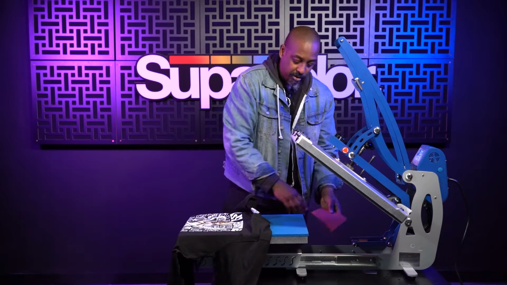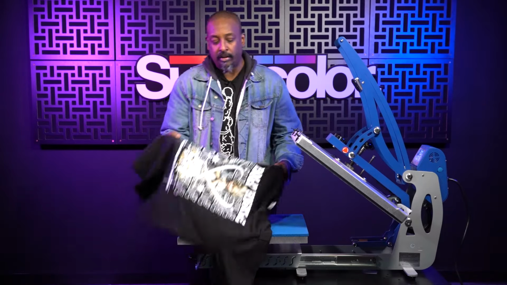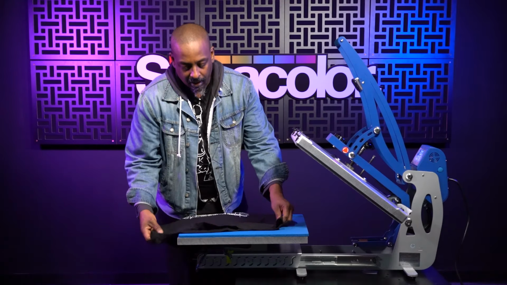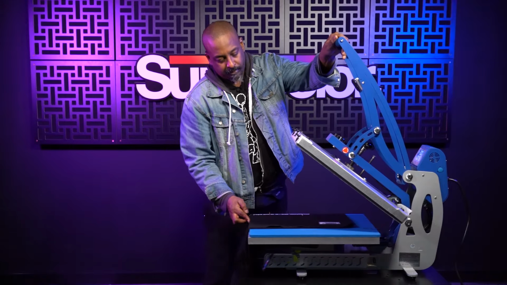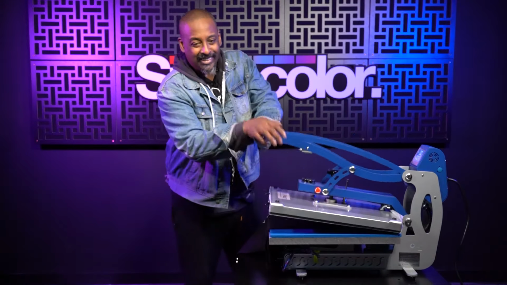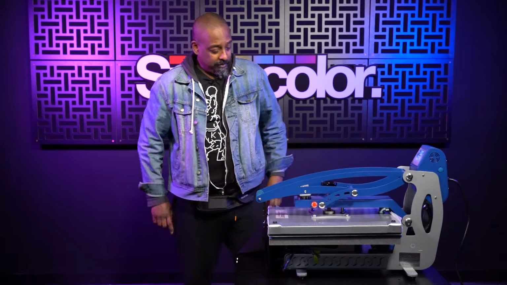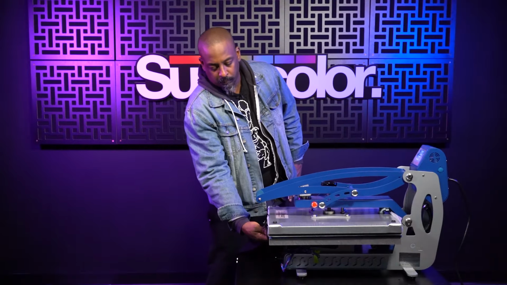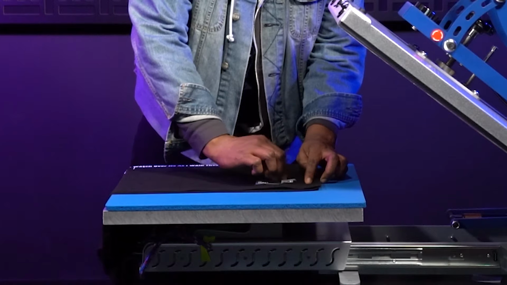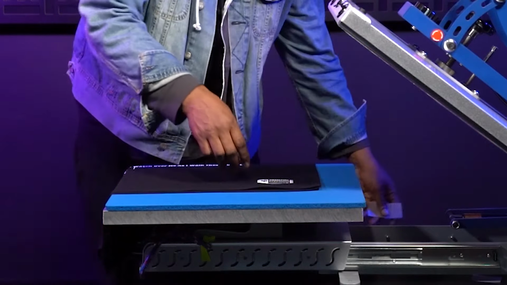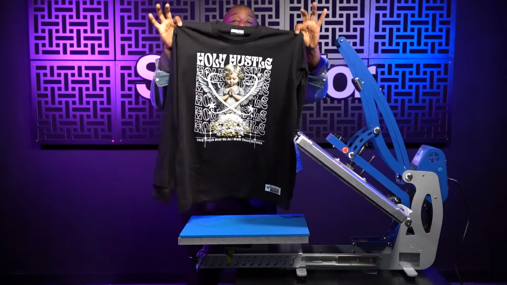So last thing we're gonna do, just to give it a little extra flavor, I'm gonna add a locker label. Super Color, T-Shirt Help Desk. Hot 15. Ready to go in the store.